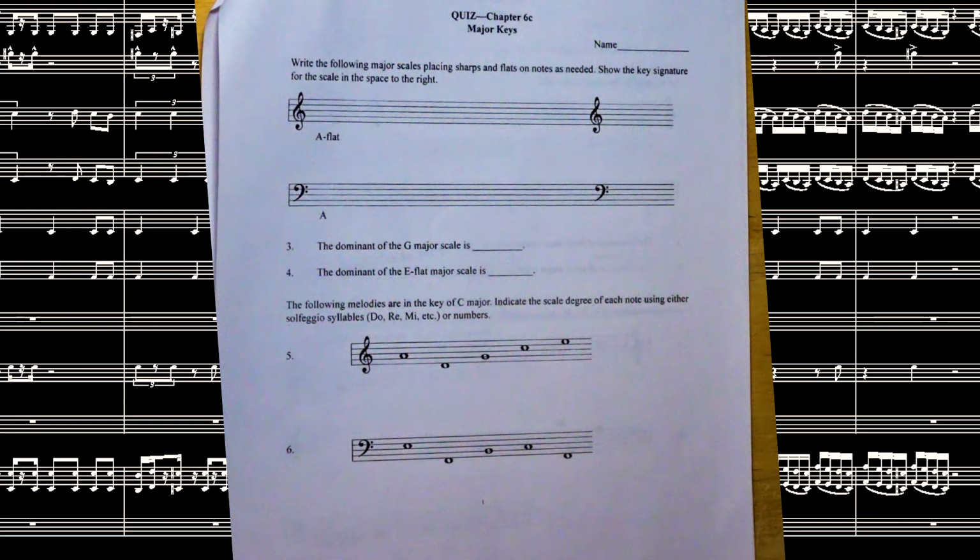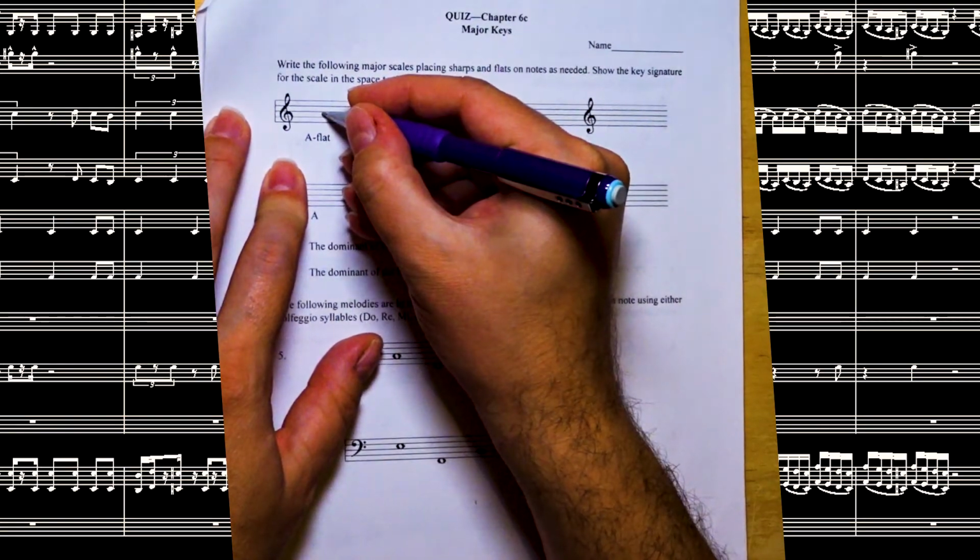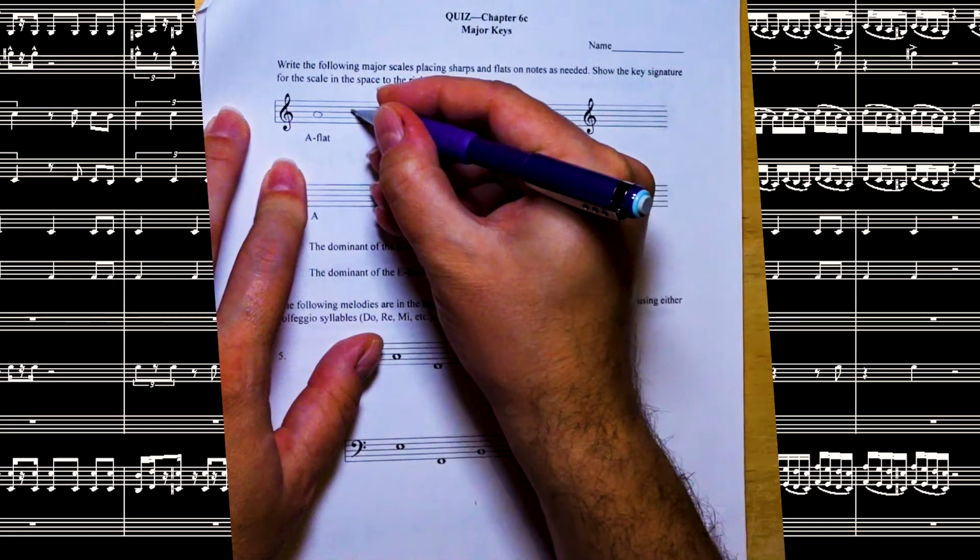All right, so they want A flat in treble clef and bass clef. So let's do this.